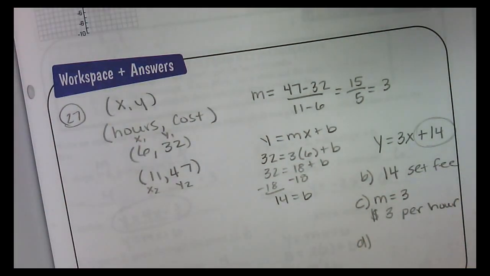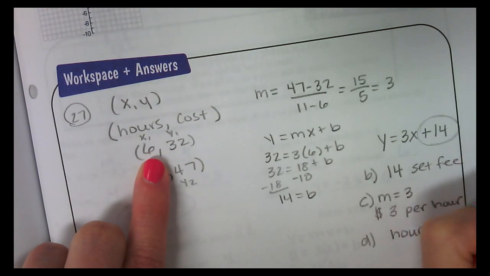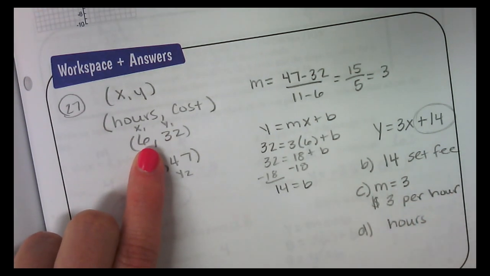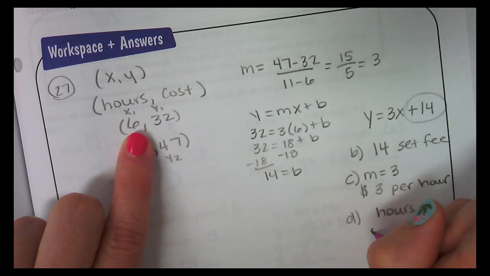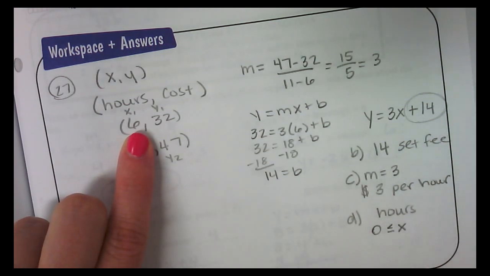Okay, part D, what domain makes sense for this scenario? Domain is for X. So I could start at 0, right? I'm not going to have negative hours. Hours doesn't make sense to go negative. So if I start at 0, and then think about renting, like if I rented a raft for the river, I'm probably not going to rent it for more than a day.